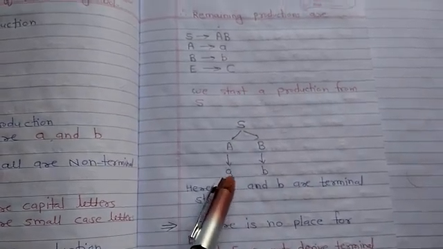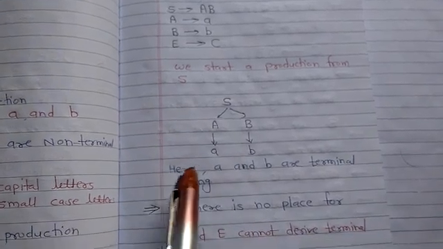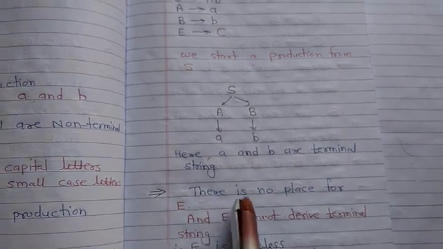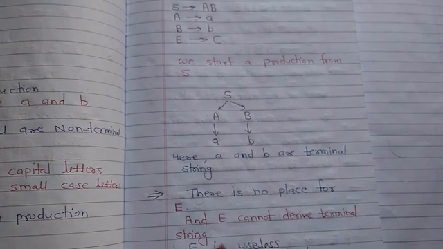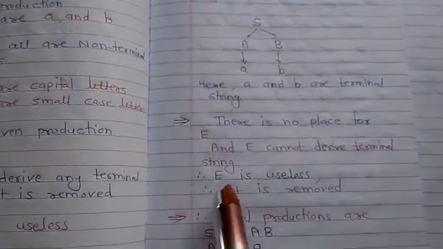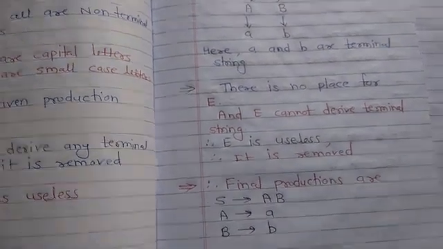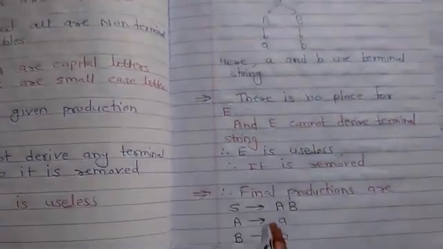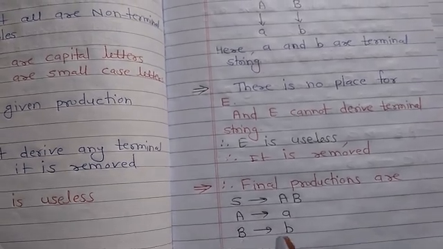Small a means terminal string. B should be replaced by small b. Here A and B give terminal strings. But there is no place for E, and E cannot derive any terminal string. Therefore, E is also useless and it is also removed. Therefore, the final remaining productions are S tends to AB, A tends to small a, B tends to small b.